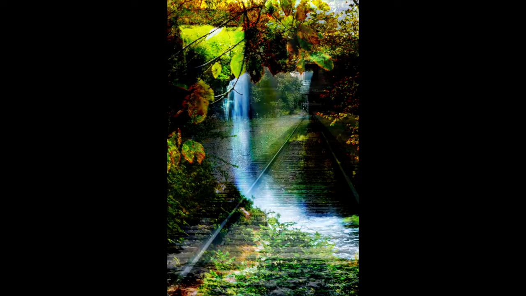I enjoy using Photoshop. I think it's something that kind of makes me stand out as a photographer other than others because I like to edit them.